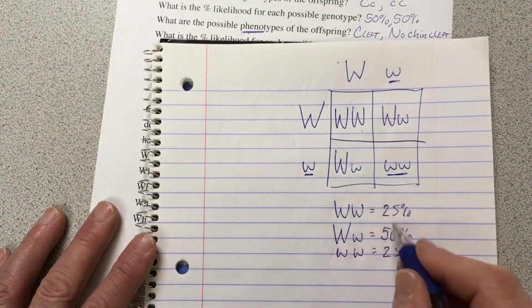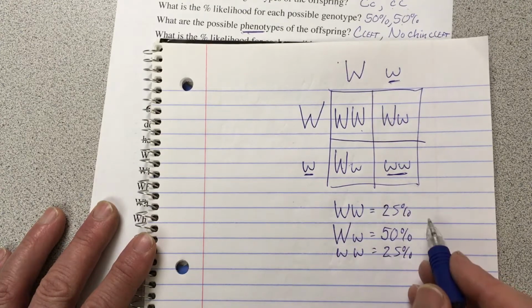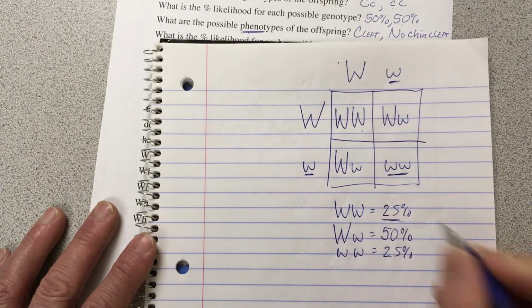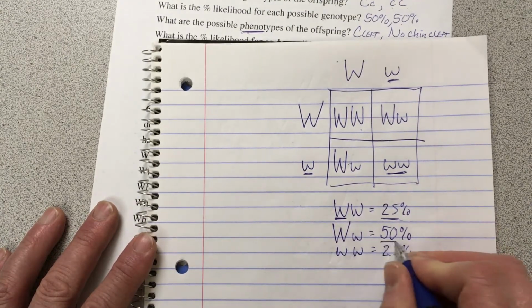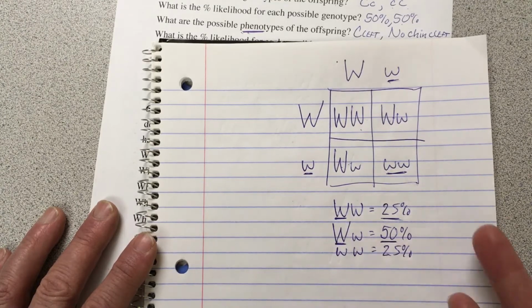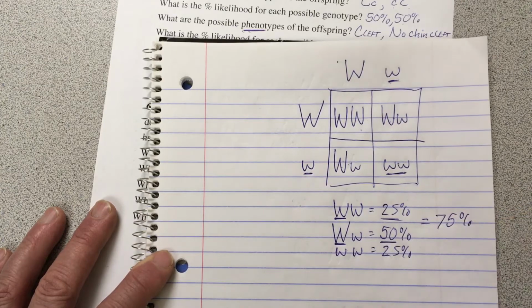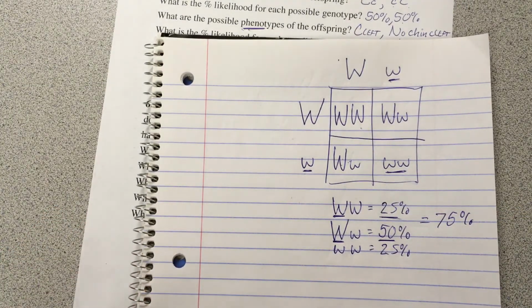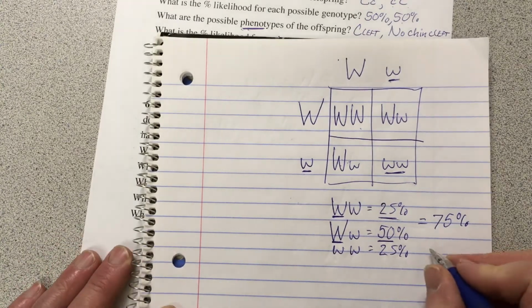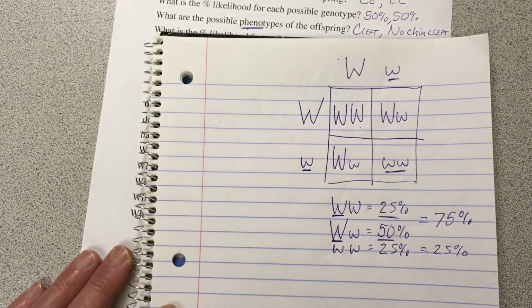Now take a look closely at that. How many percent would have the widow's peak? Well, this 25% would because there is a dominant allele present. This 50% would because there is a dominant allele present. So 75% of the offspring should have a widow's peak. Or we could say it this way, there's a 75% chance that they'll have an offspring with a widow's peak. But there's only a 25% chance that they'll have an offspring with straight hair.